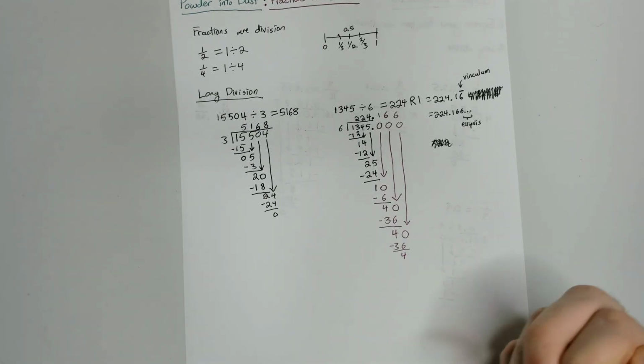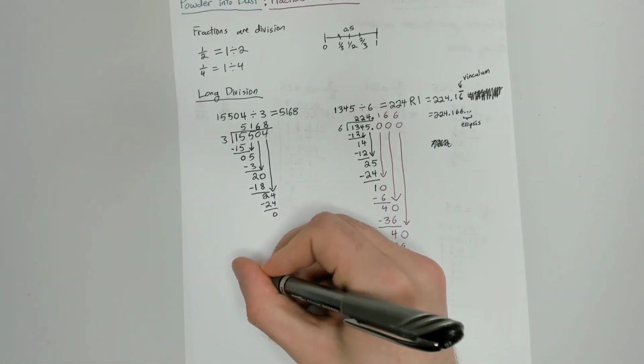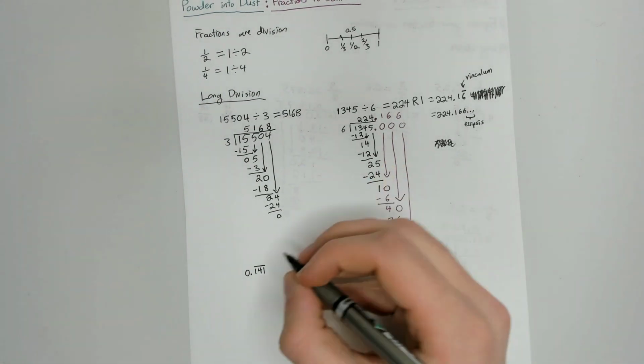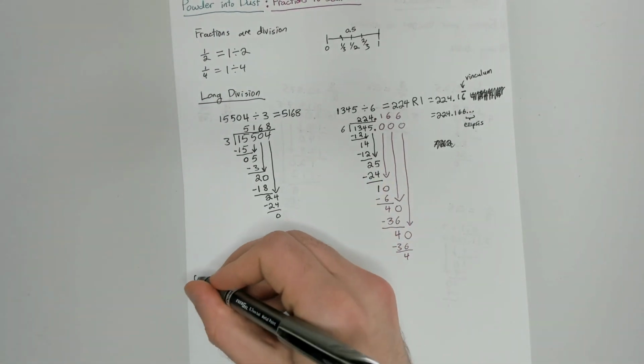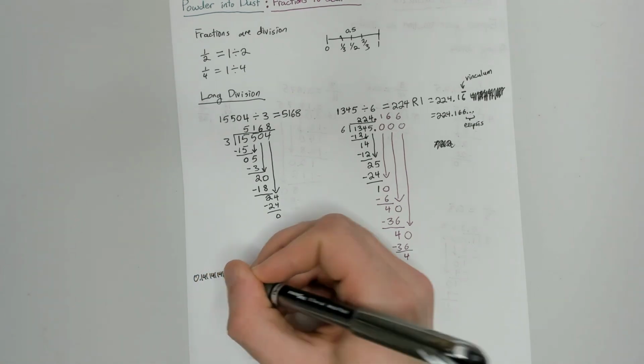There are some other notations for repeating decimals that are used in other parts of the world. For example, let's say I had the decimal 0.141 and the 141 is repeating, right? So this is basically just 0.141, 141, 141 over and over and over again.